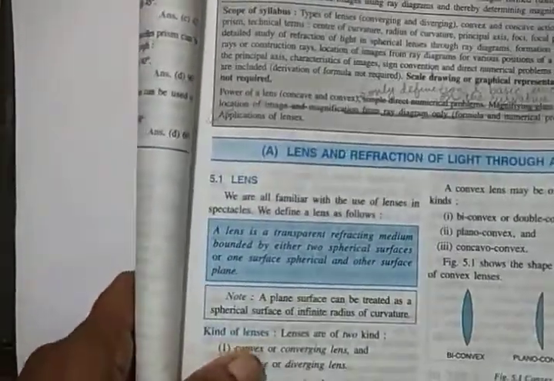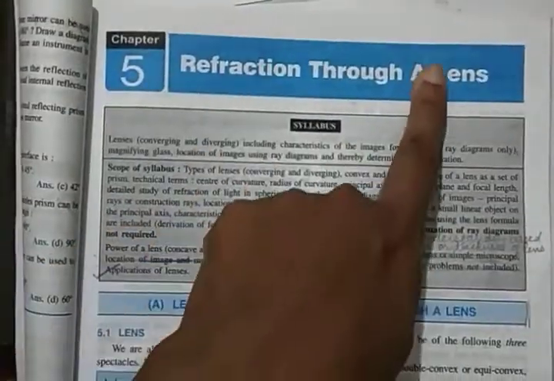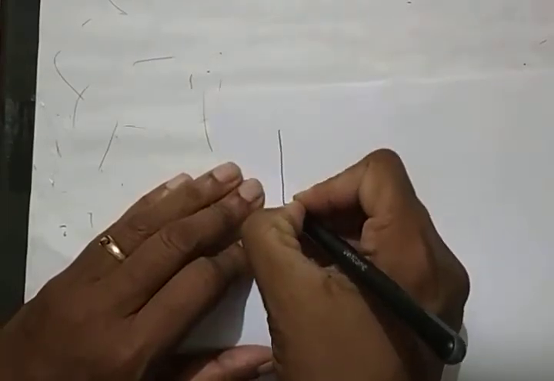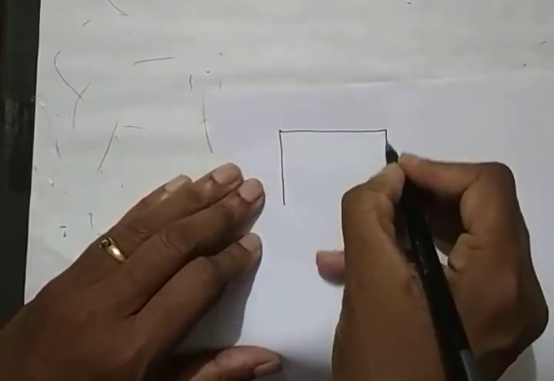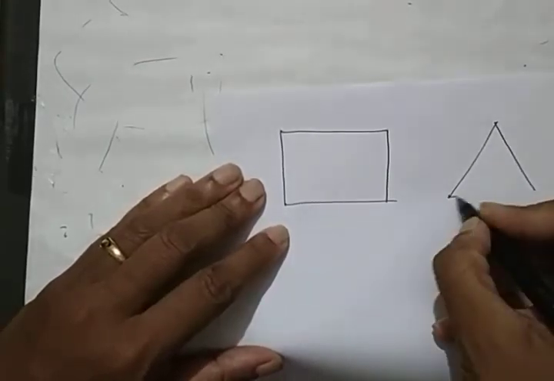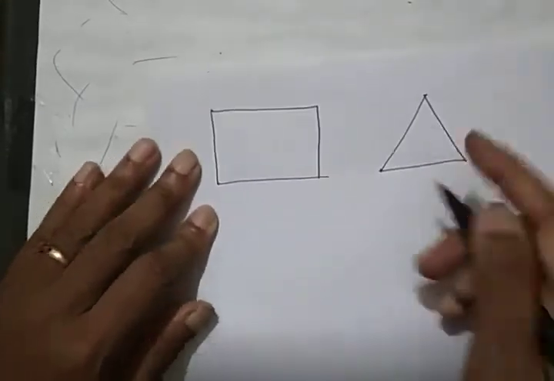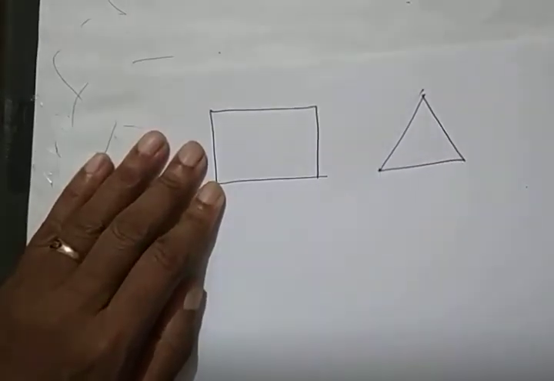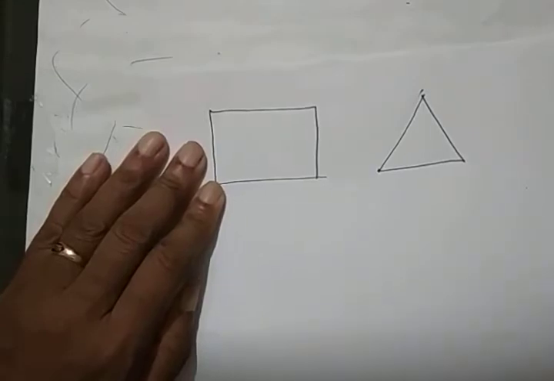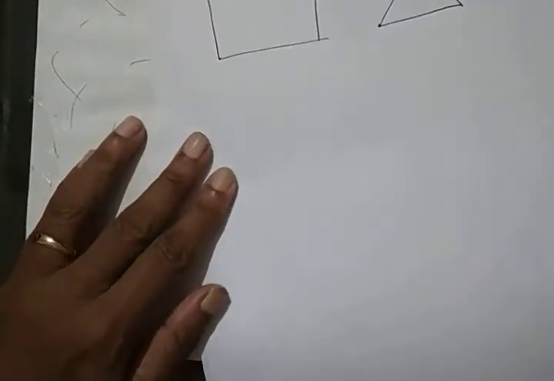In the previous chapter, what we saw was a plane surface. A lens is a spherical surface. It can be a triangular block or a rectangular prism. All of these are plane surfaces. If you see the previous chapter, the heading was refraction through plane surfaces. Now this chapter 5 is refraction through a lens.